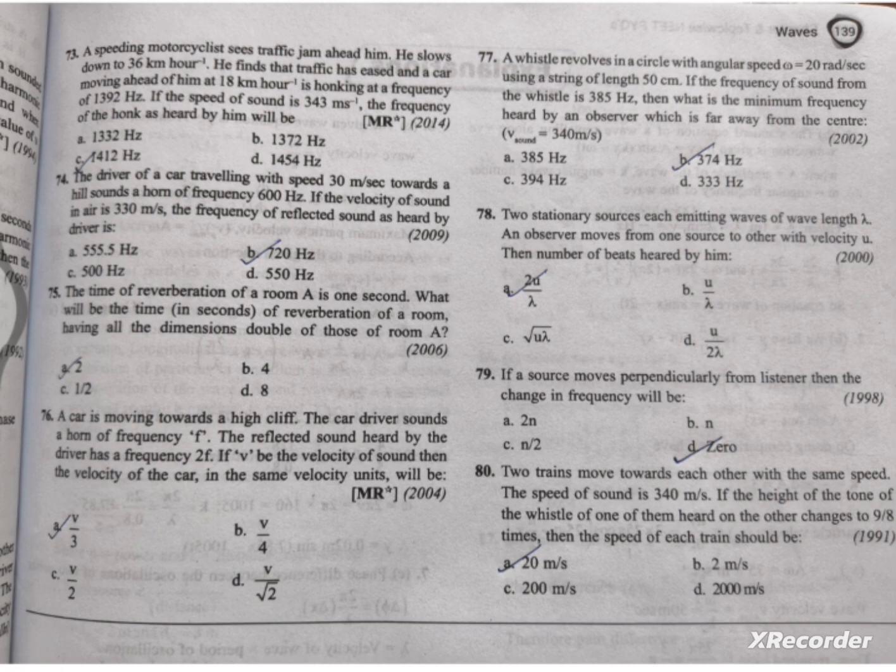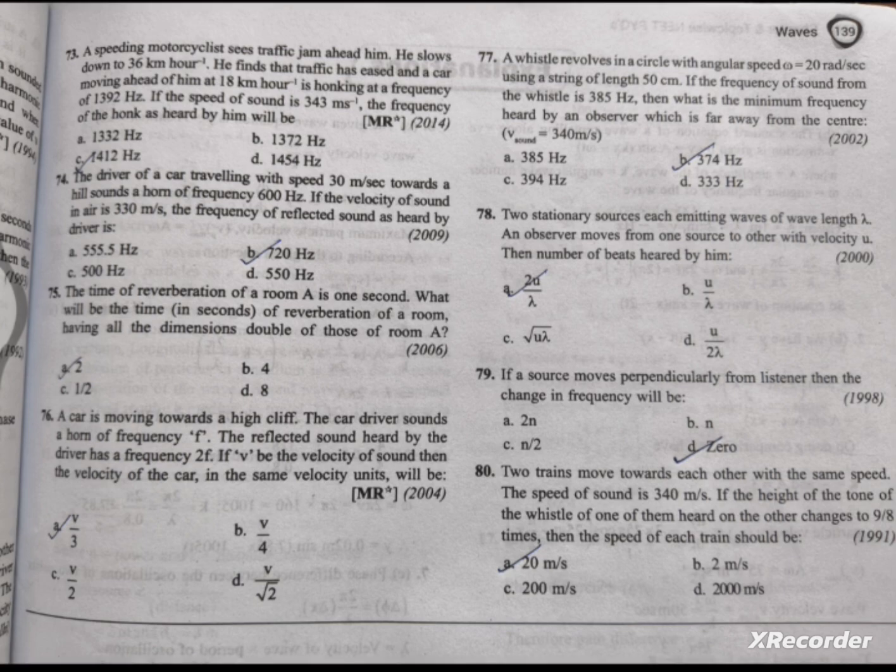Next question. A whistle revolves in a circle with the angular speed omega equal to 20 radian per second using a string of length 50 centimeter. If the frequency of sound from the whistle is 385 Hz, then what is the minimum frequency heard by an observer which is far away from the center? The answer is 374 Hz.